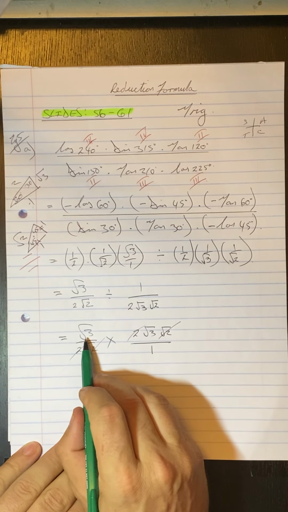Okay, so let's list what quadrants we've got here. 330 is in the fourth quadrant. 210 is in the third. 135 is in the second. Now 90 degrees is not in a quadrant. It's on your axes, okay? So I'm not going to put anything for that because we know what that is. Just remember it's your special angle. So let's have a look. Just do a CAST diagram here.